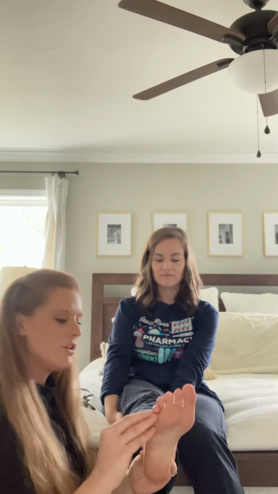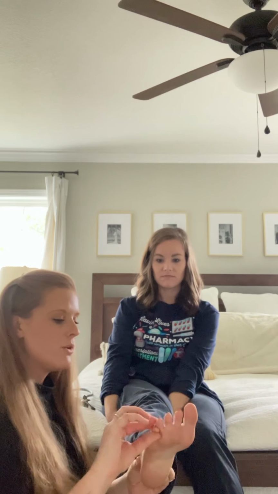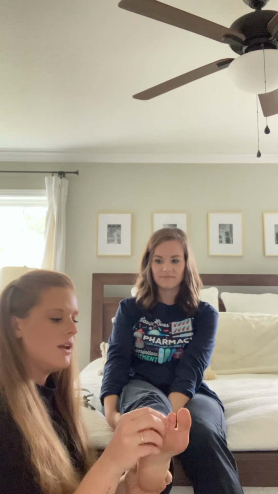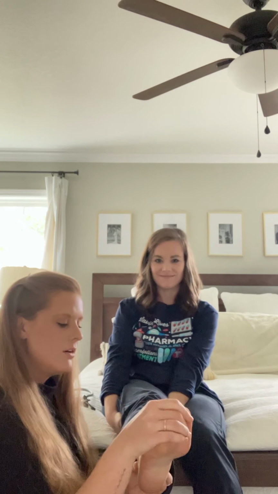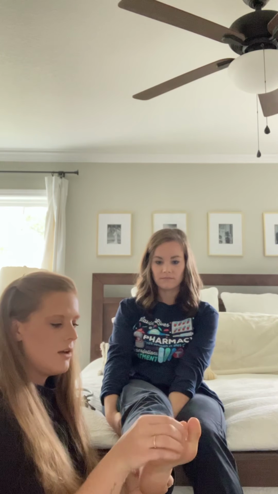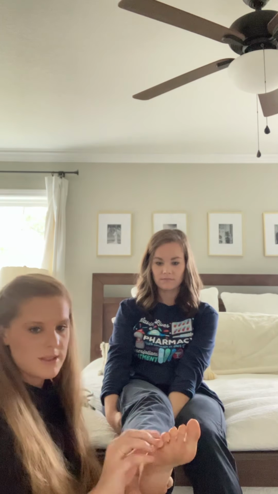So we're looking at the bottom of her feet for any wounds, the number of toes here. We want to palpate and feel all of the phalanges for any pain or tenderness there.